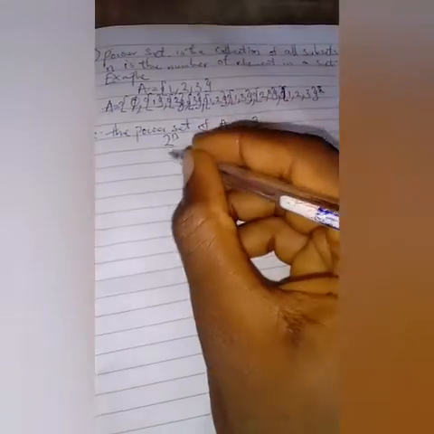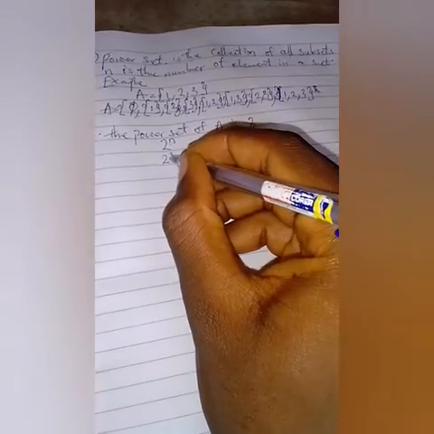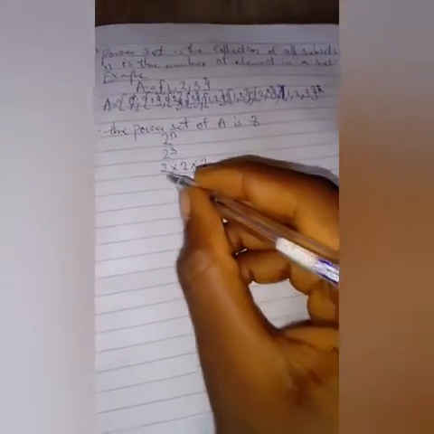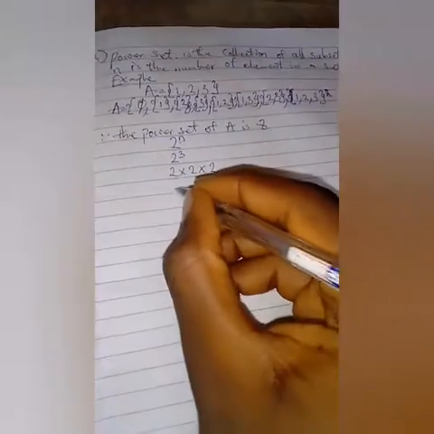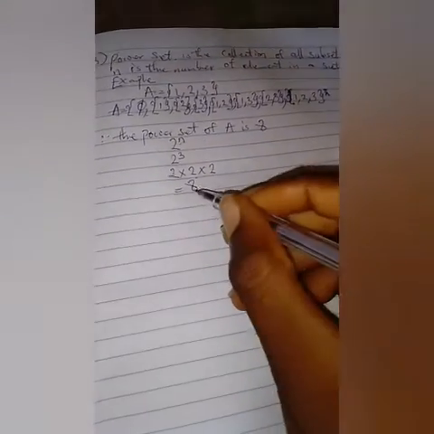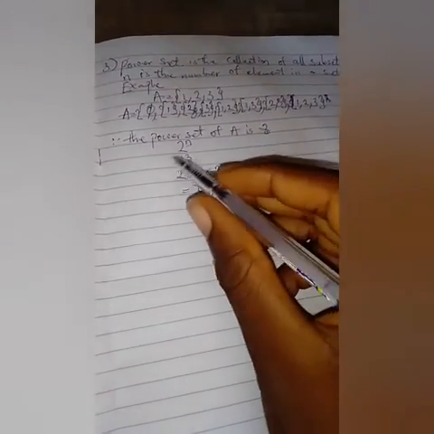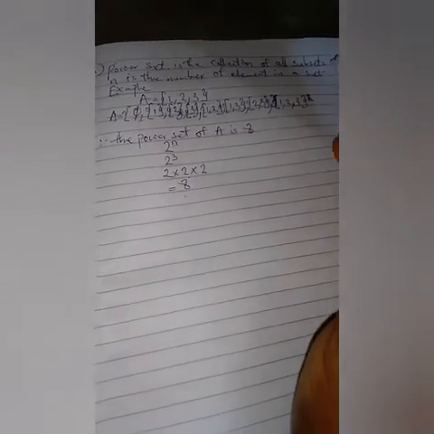We have 3. We then say 2 raised to the power of 3, which is 2 times 2 times 2. 2 times 2 is 4, and 4 times 2 gives us 8. Did you see that we have the same answer here and here? So this is the short formula you can apply to solve for power set.